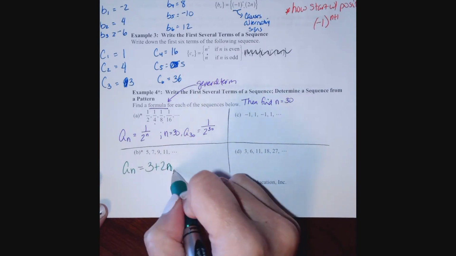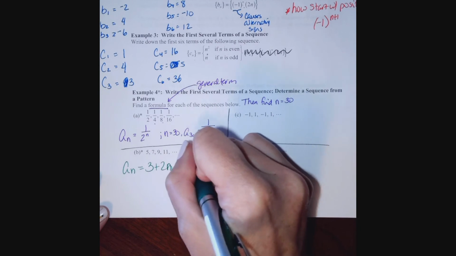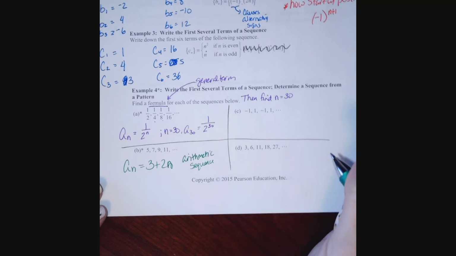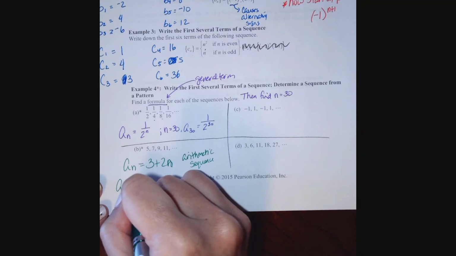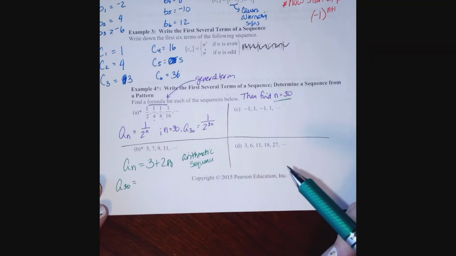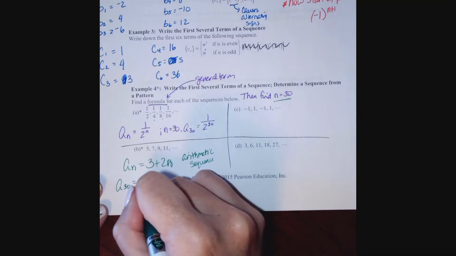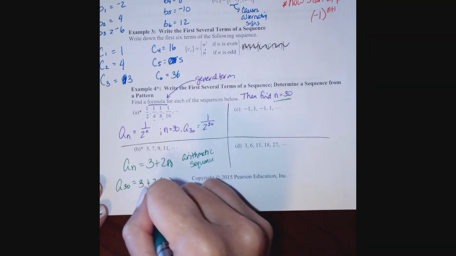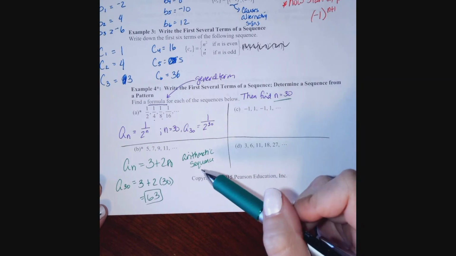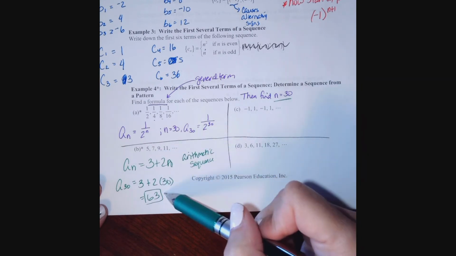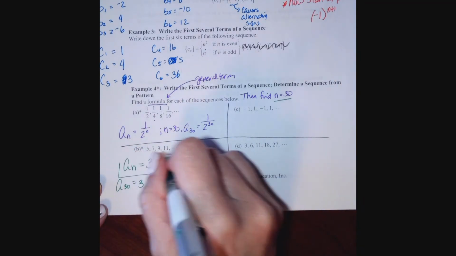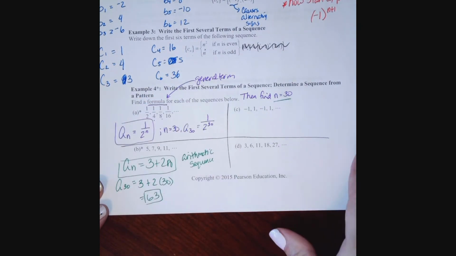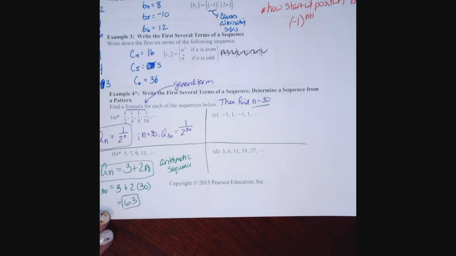So a good general term is 3 plus 2n, and this is an arithmetic sequence because it has a common difference between each term. What if I want a sub 30, my 30th term? Remember I said define n equals 30. Well, then I just plug in 30 for n, and in this case I get 63 as my 30th term. Now I don't have to go through all 30 terms. When I have a good general term to work with, I can just jump to that 30th term. So it's good to have a general term that is not what we call recursive, where you depend on the term before it.